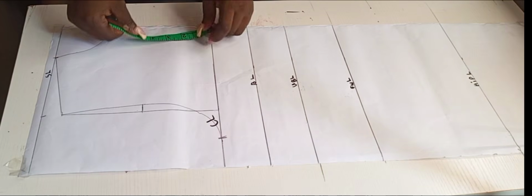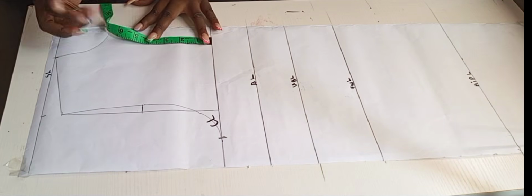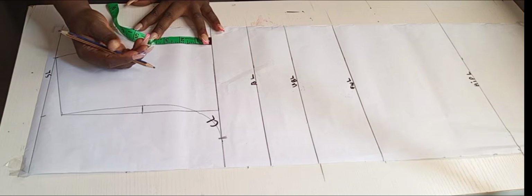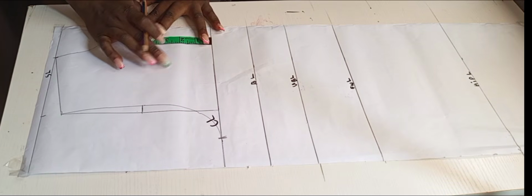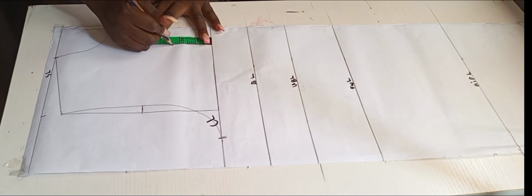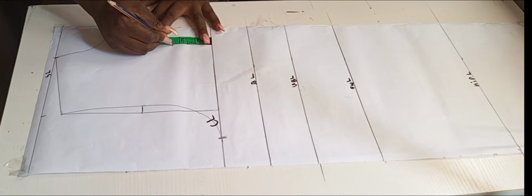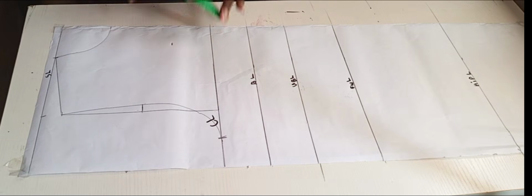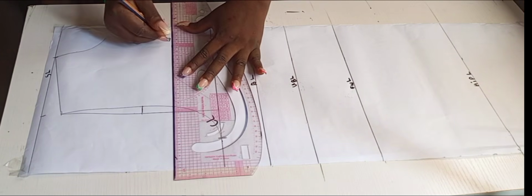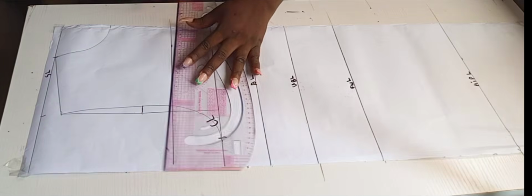After doing this, from my chest line I will come up by 2.5 inches, okay, to get my upper chest line. You can make use of 3 inches, 2 inches, it depends on what you want. So I came up by 2.5 inches point. I'll go ahead to rule a straight line on that point, and then I will label this line my upper chest line.